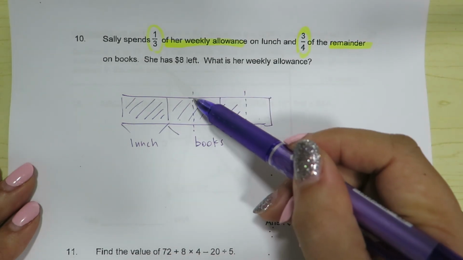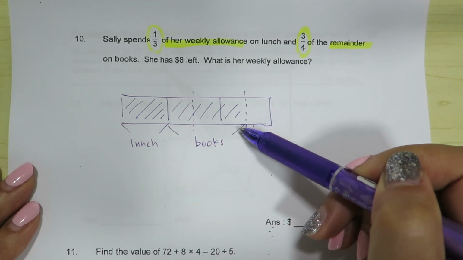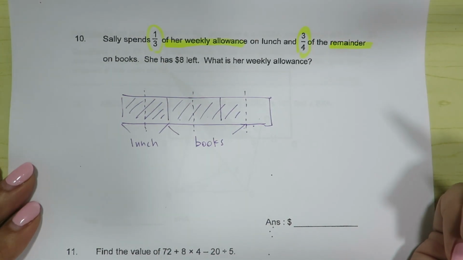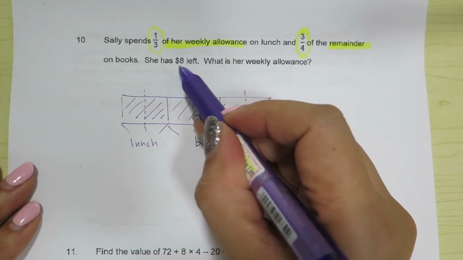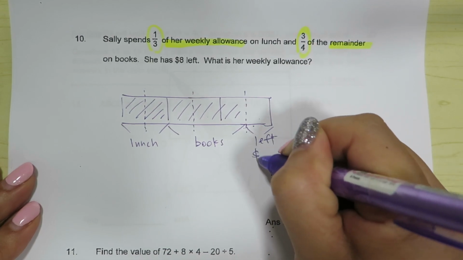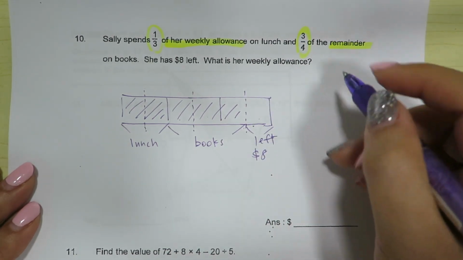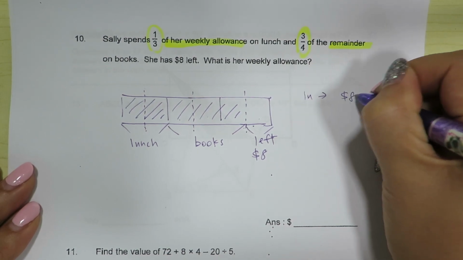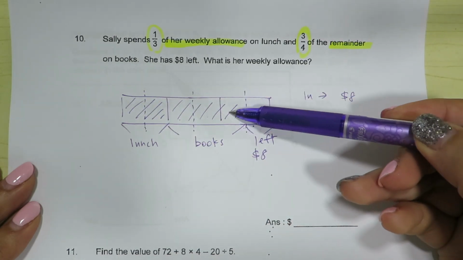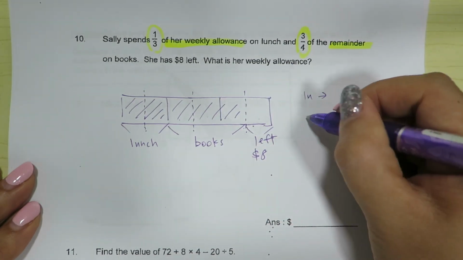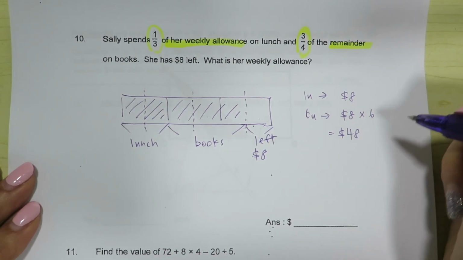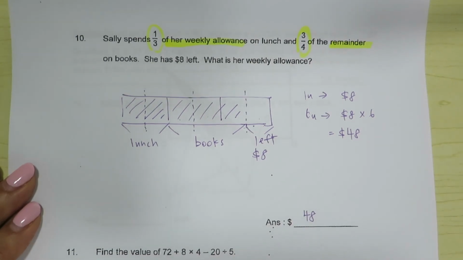Now, do not forget, just now I split this and I split this, right? Please remember to split this as well. Every single unit needs to be equal. Okay, she has $8 left. This is the leftover. And that's $8. So now this tells us that 1 unit is $8. So we want to find her weekly allowance. Her weekly allowance will be the whole thing, which is 1, 2, 3, 4, 5, 6 units. So 6 units will be $8 times 6, which gives us $48. And that is the answer.